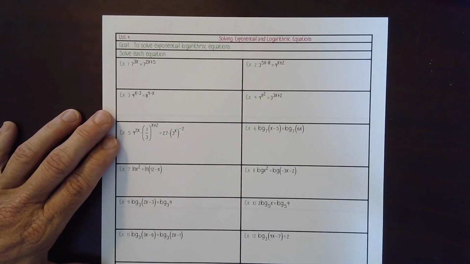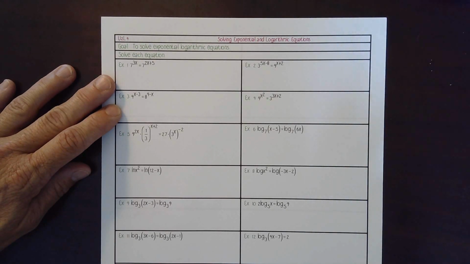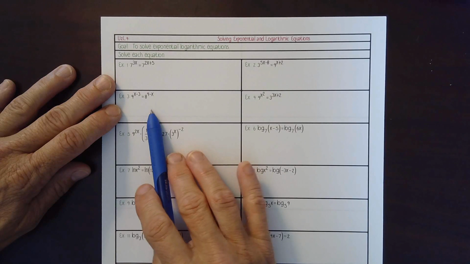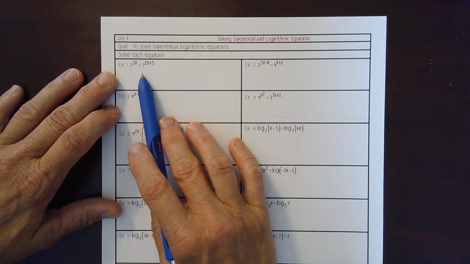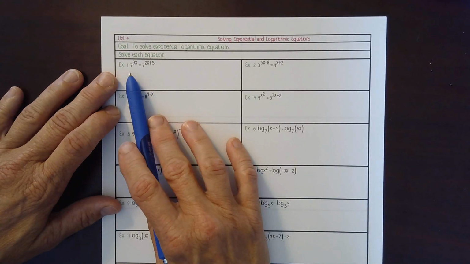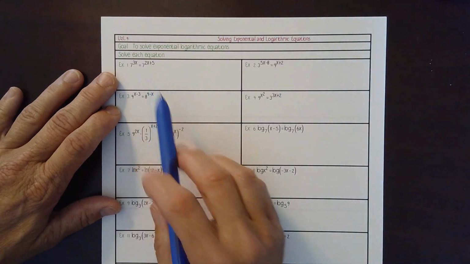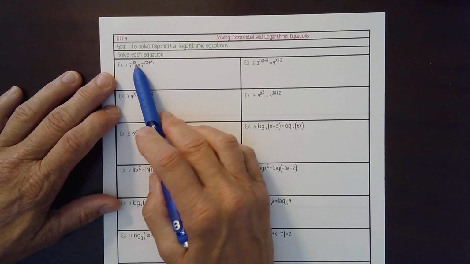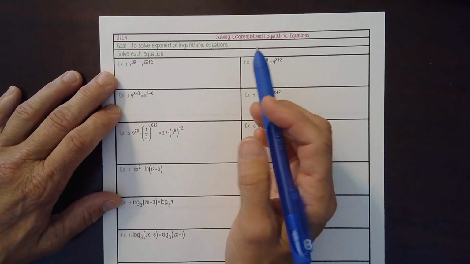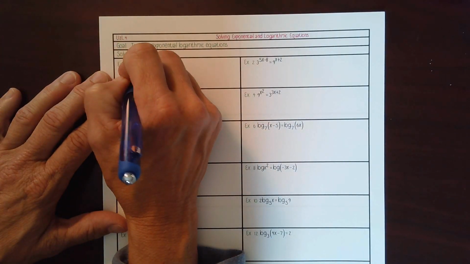So we're going to start out with solving exponential equations where, in this case, if you notice, the bases are the same. You have 7 to the 3x power equals 7 to the 2x plus 5 power. Really what you're looking for is the value of x that makes those two exponents the same. So when the bases are the same, it's a pretty simple process.